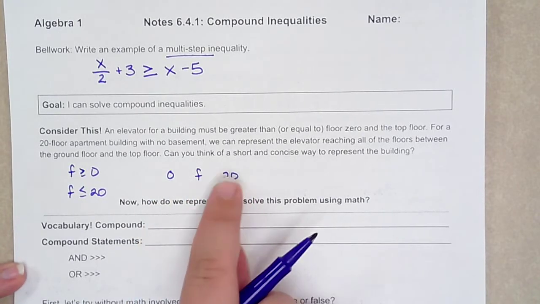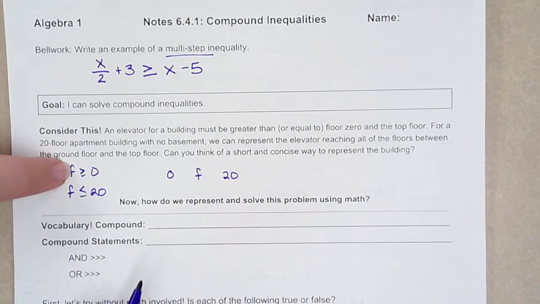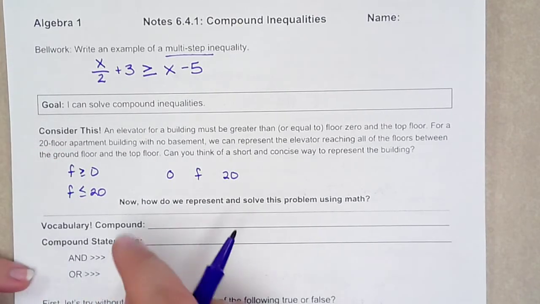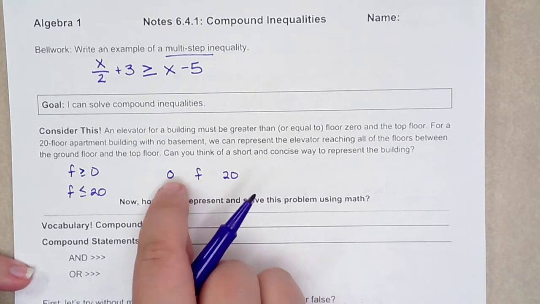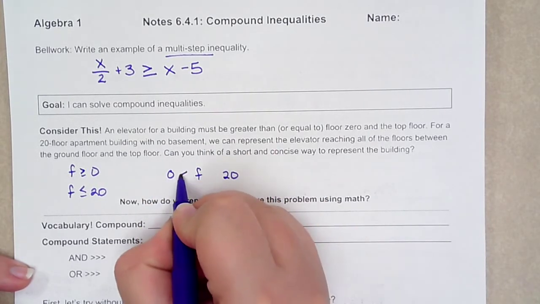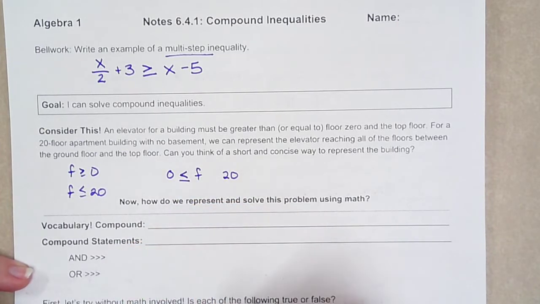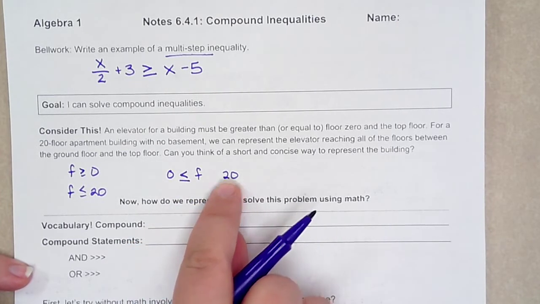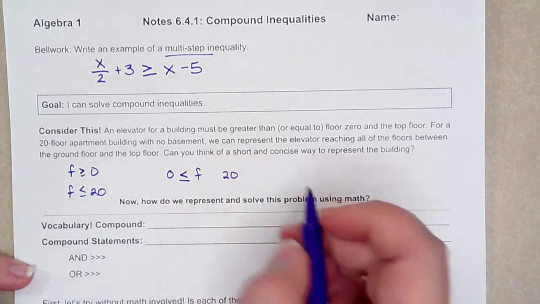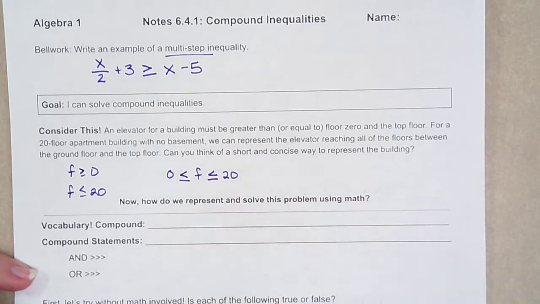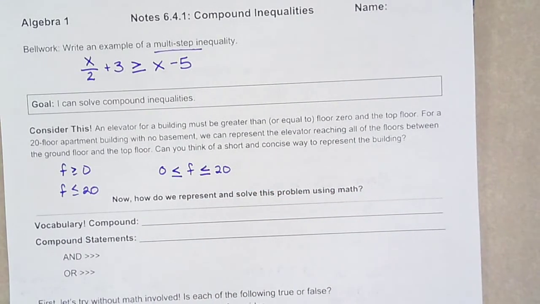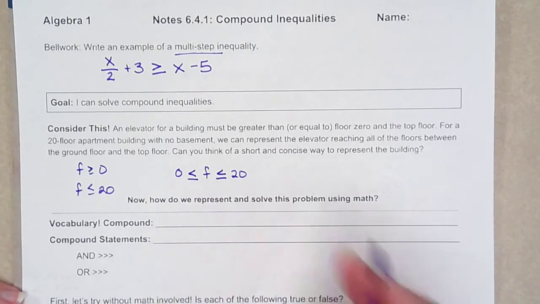The only thing is, now that F is no longer on the left side of an inequality, I have to be careful which way I write my sign. So I know that floor has to be greater than 0, so I'm going to make sure my sign says that it is greater than or equal to 0. But it's less than or equal to 20. That one didn't change, so I'm still going to write it this way. Notice, my signs go the same direction here.